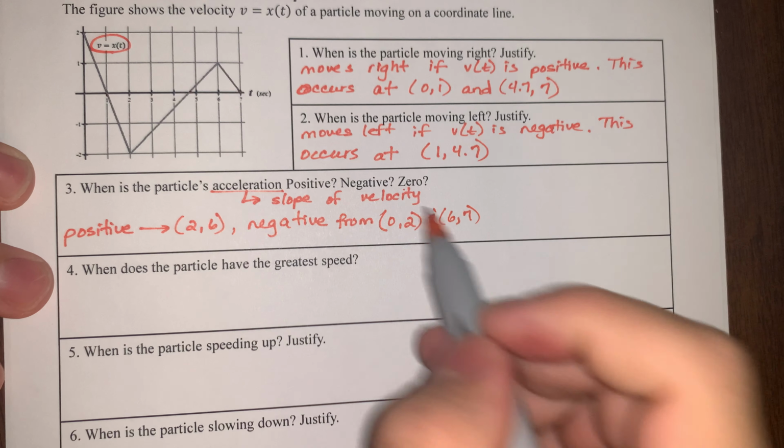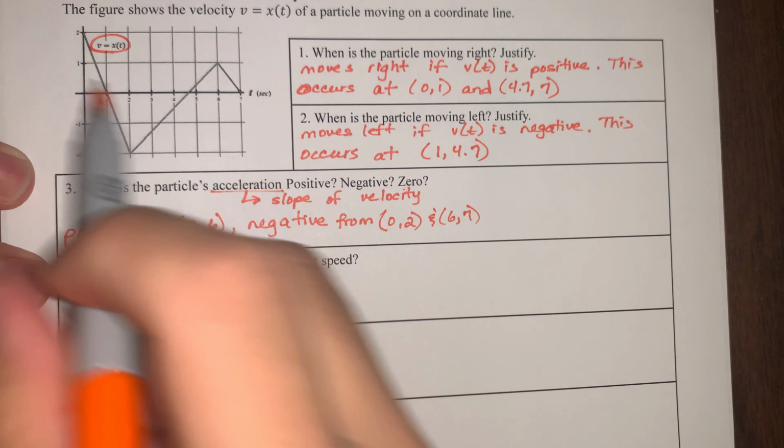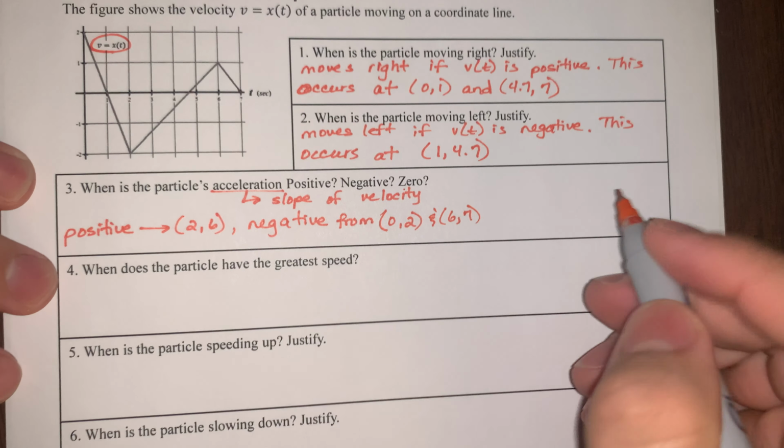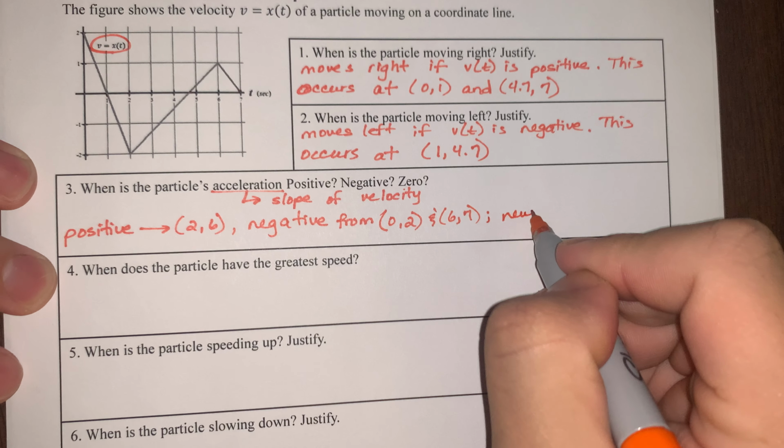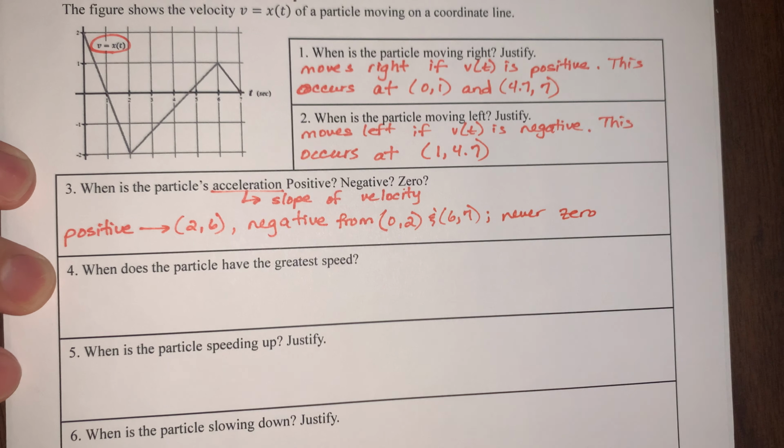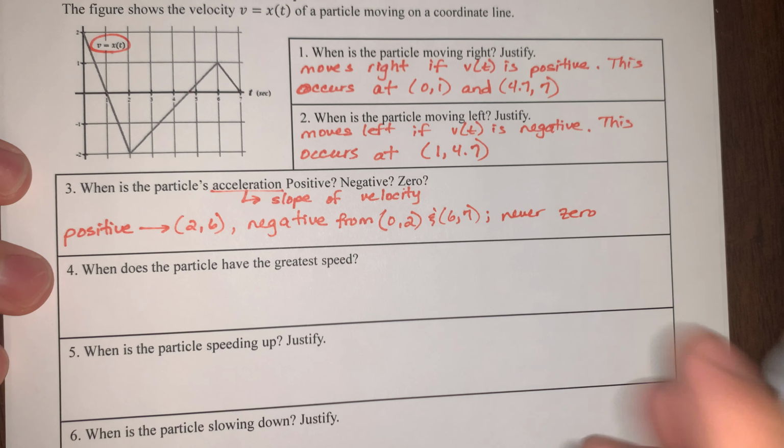Okay? Now, is there ever a point where the slope is 0? Nah. So it's never 0. Okay? Or at least it's never 0 within this graph.